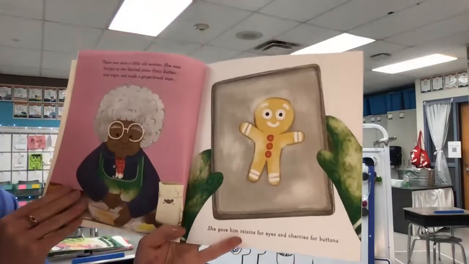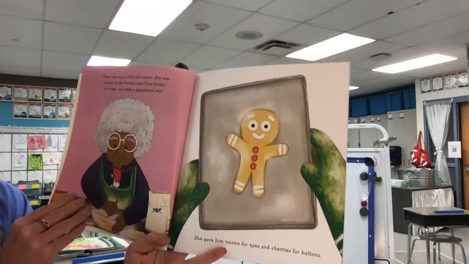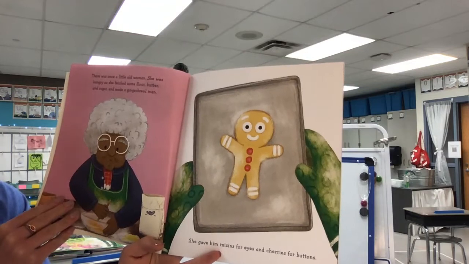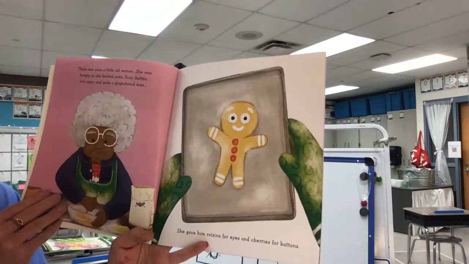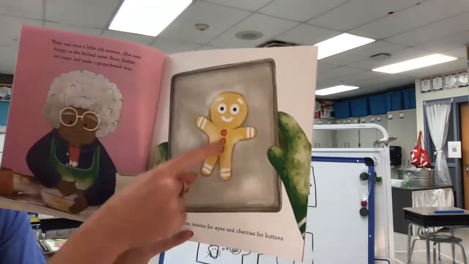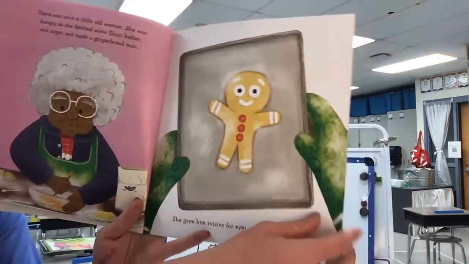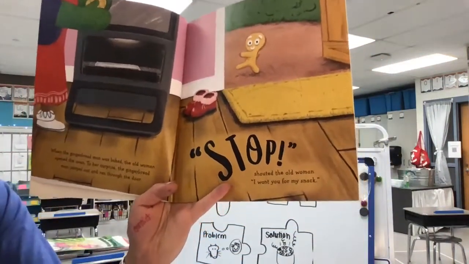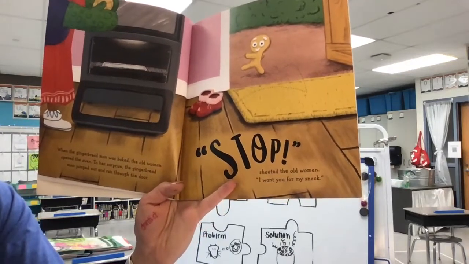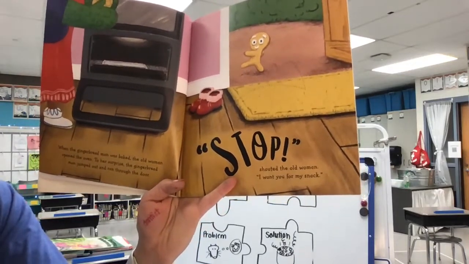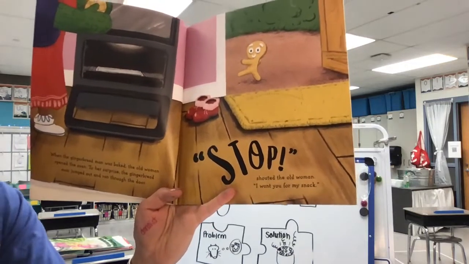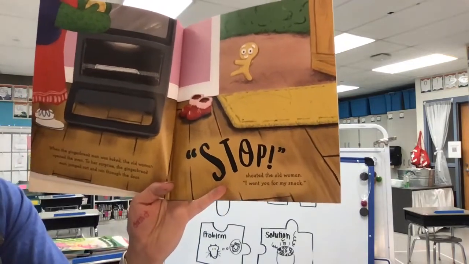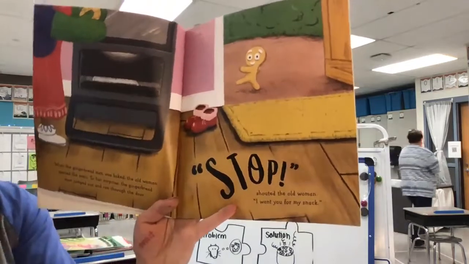Here's where our story begins. There once was a little old woman. She was so hungry, she fetched some flour, butter, and sugar and made a gingerbread man. She gave him raisins for eyes and cherries for buttons. When the gingerbread man was baked, the old woman opened the oven. To her surprise, the gingerbread man jumped out and ran through the door. "Stop!" shouted the old woman. "I want you for my snack." Look at the gingerbread man looking back like, huh?